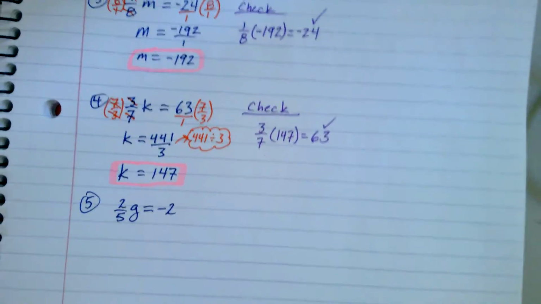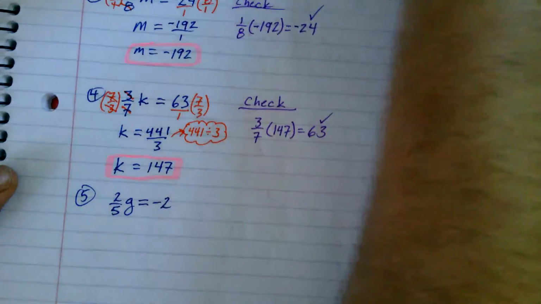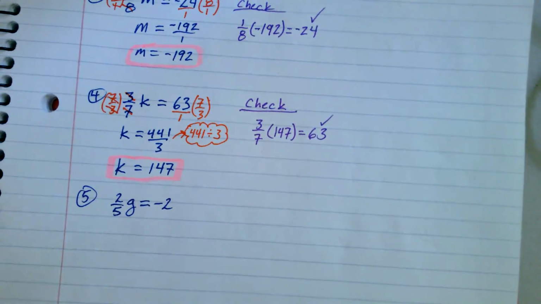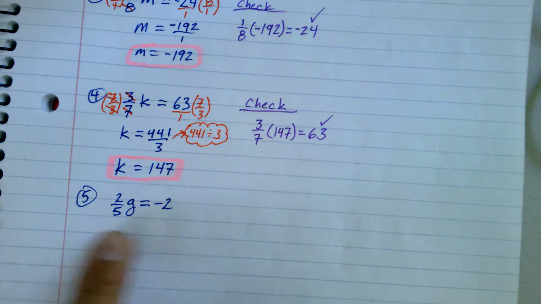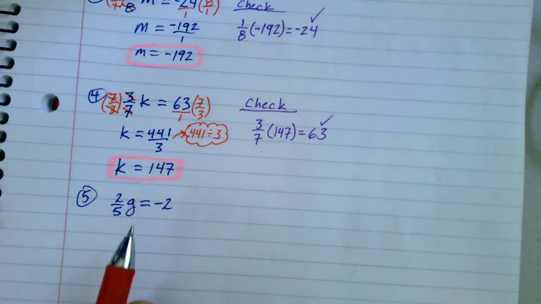Okay, go ahead and write that down. So ideally we want to divide, but another way to say divide is multiply by the reciprocal. So tell me, what should we do on both sides to eliminate this 2/5?